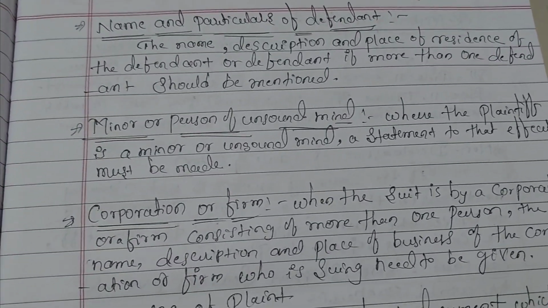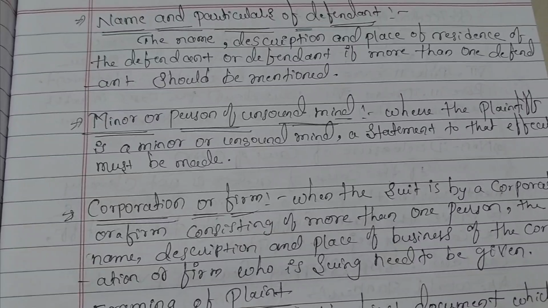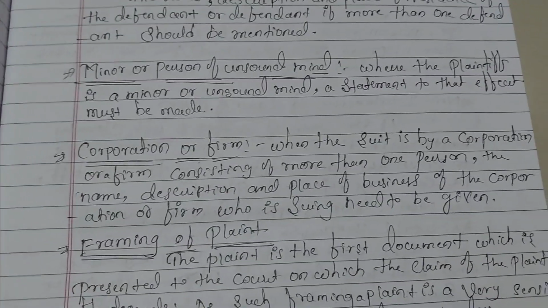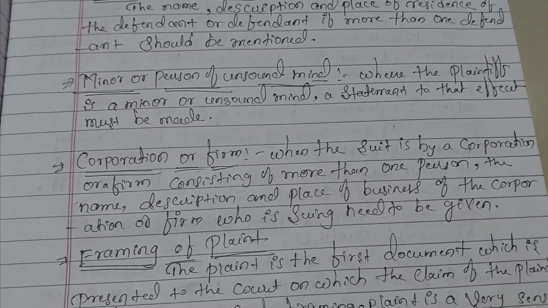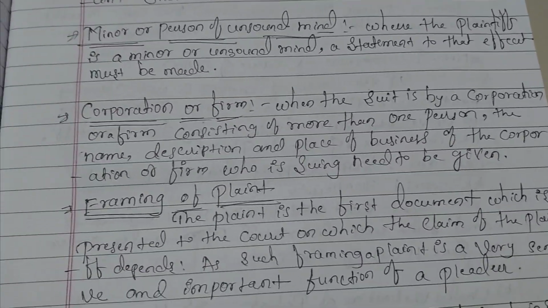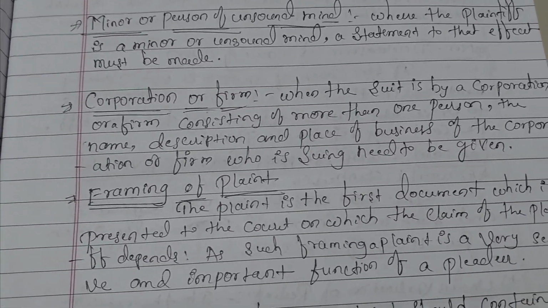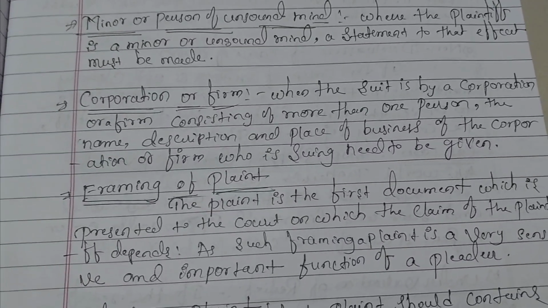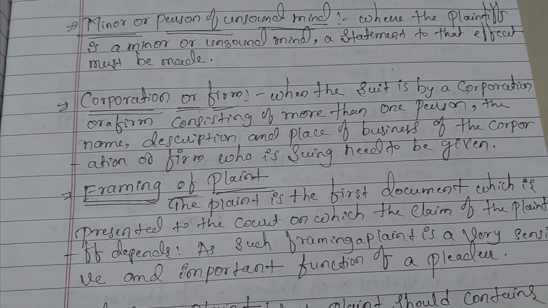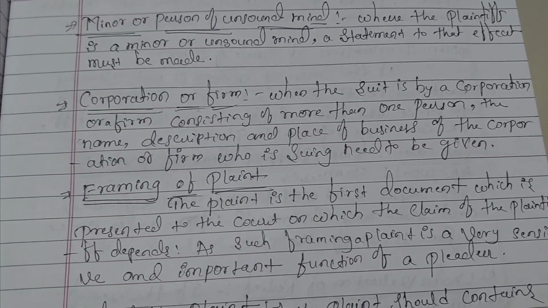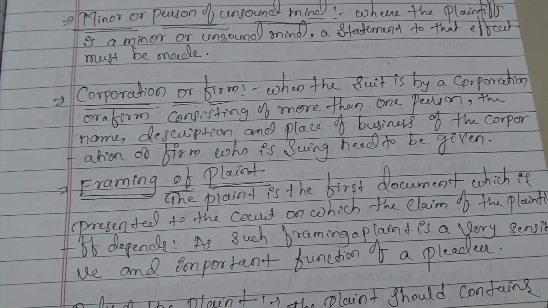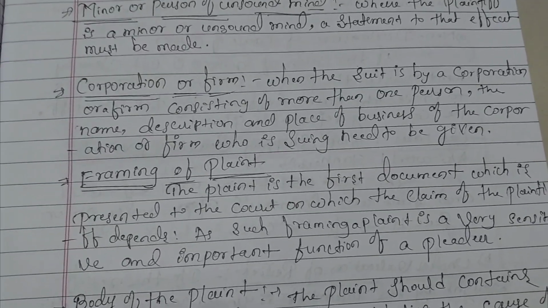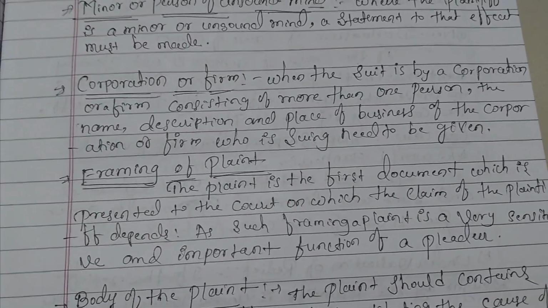Minor or person of unsound mind. Where the plaintiff is a minor or of unsound mind, a statement to that effect must be made. Corporation or firm. When the suit is by a corporation or a firm consisting of more than one person, the name, description and place of business of the corporation or firm who is suing need to be given.